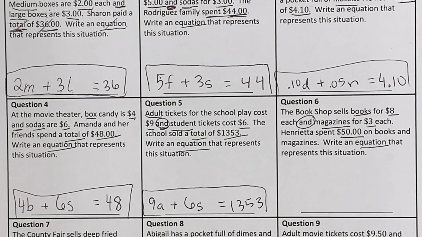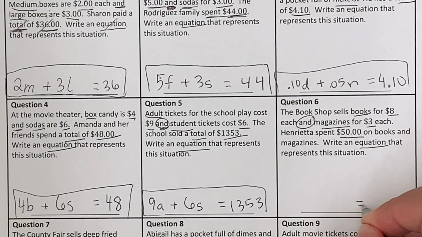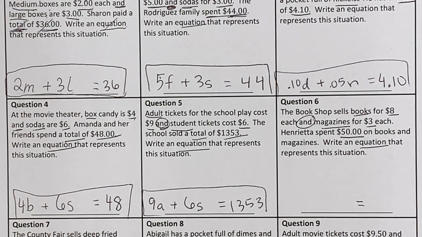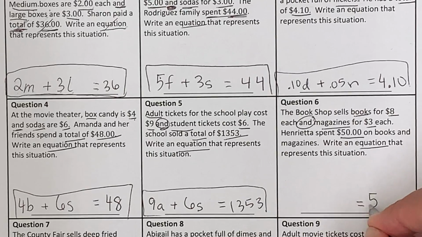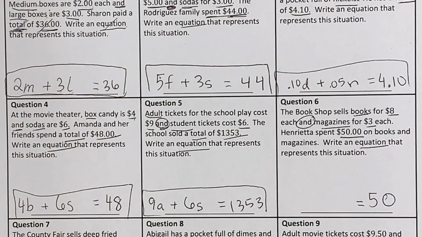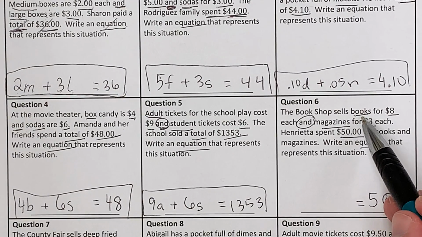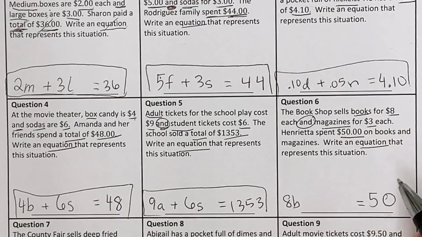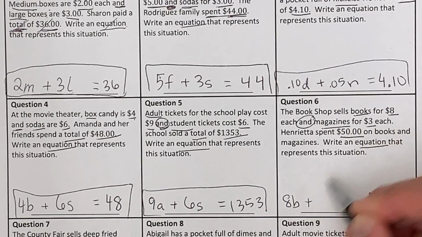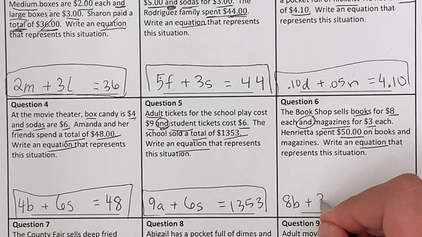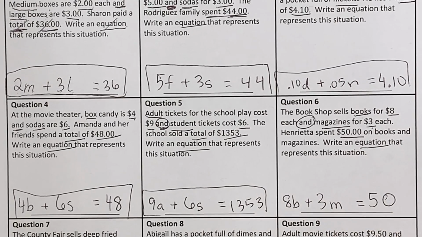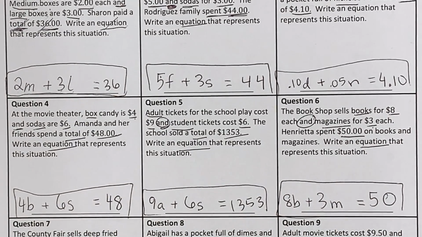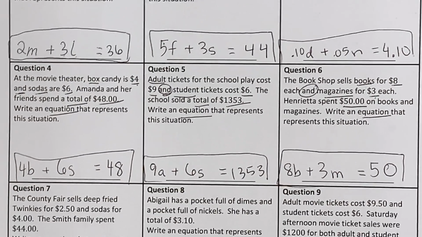Again, same thing like we've been doing. I'm going to write my equal sign first. I know she spent a total of 50, so we're going to write 50 over here. Now it's 8 per book, right? So we're going to write 8B and plus 3 per magazine, so 3M. And there we go. There is our equation. All right, so on your own, I want you to complete the rest of that worksheet.